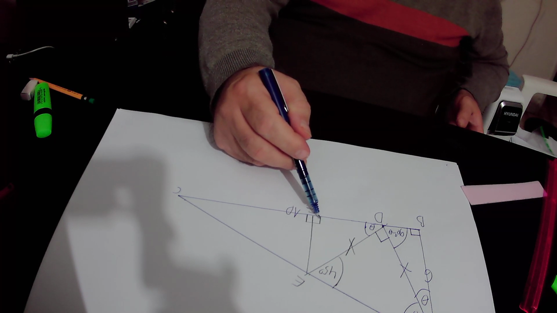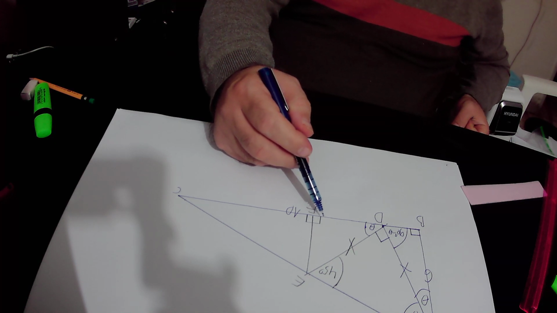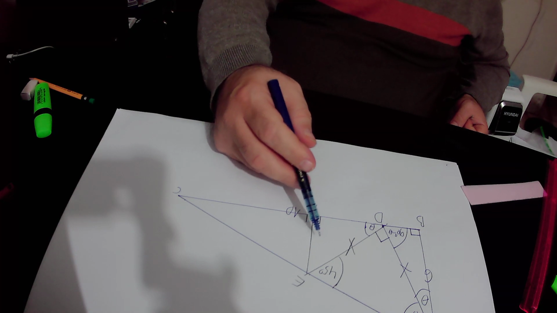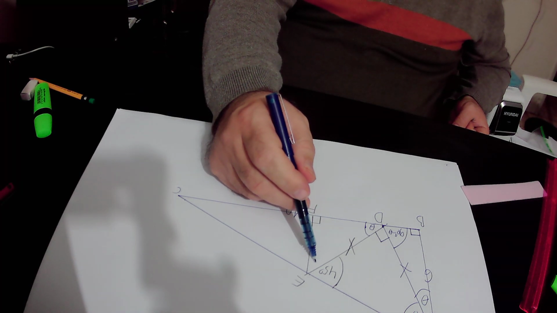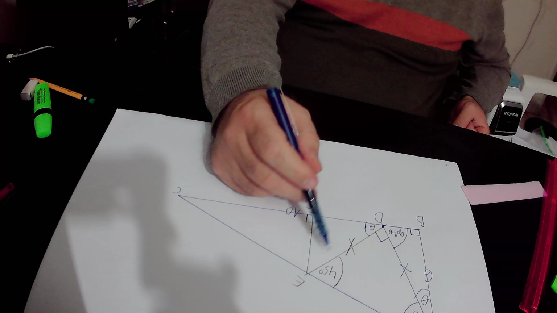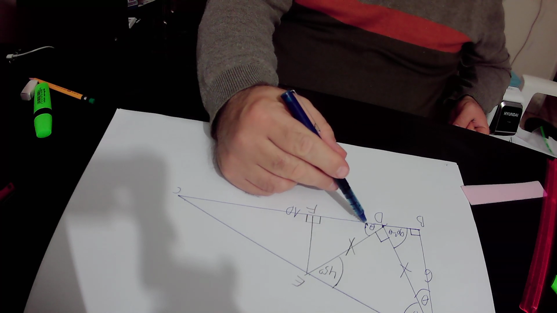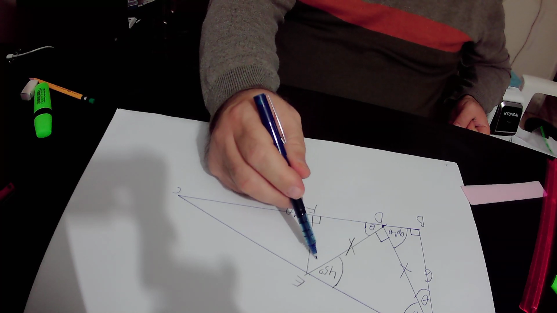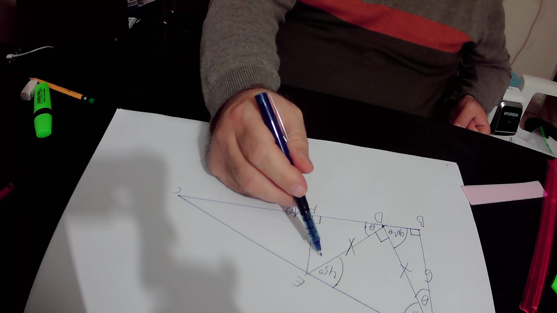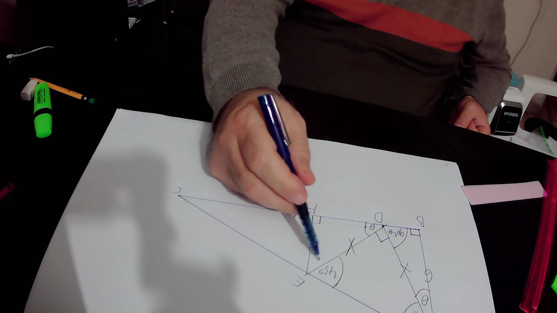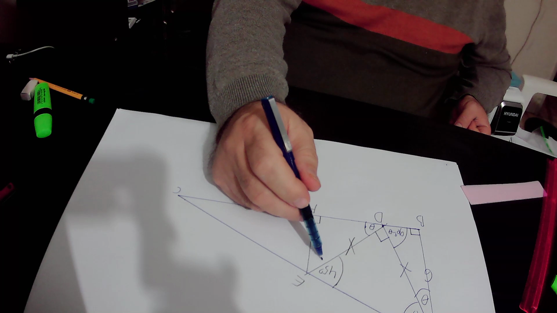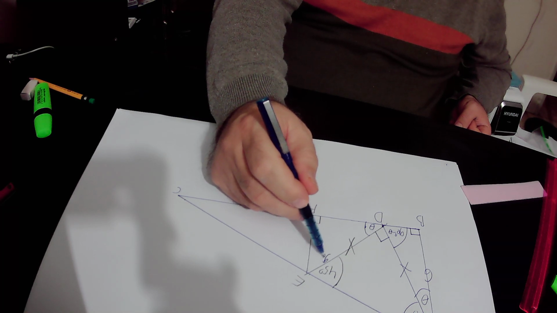That is the sum of the angles in a triangle. So we know that this angle plus this angle must be equal to 90 degrees. Therefore, the value of this angle will be equal to 90 degrees minus theta.